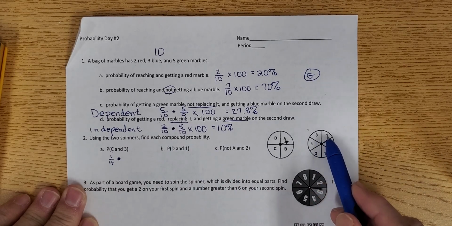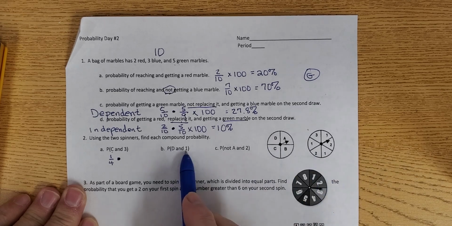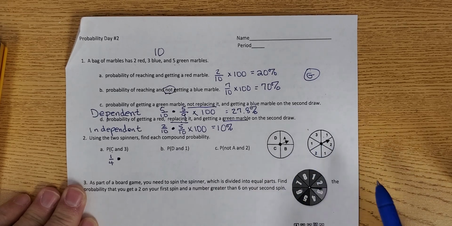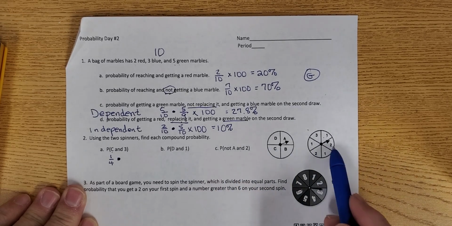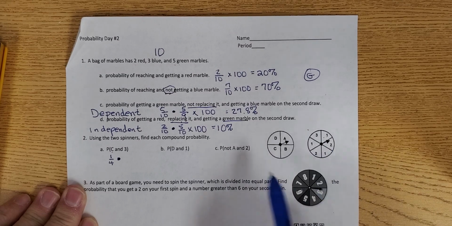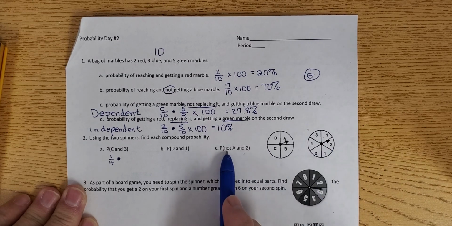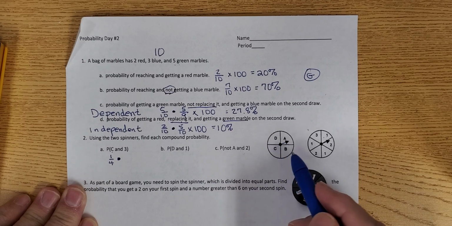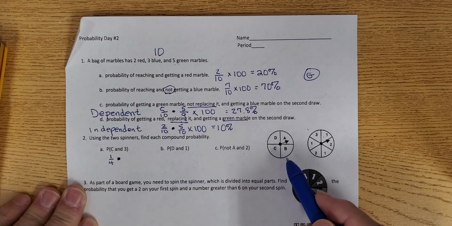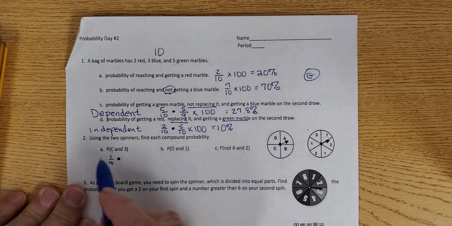Now you have to be careful. Like if you picked a 1, like this one was a 1, you'd have to do 3 out of 6 because there's 3 1s. On this one, there's a 2, and there's 2 2s, so you'd say 2 out of 6 for this one. Not A would be all the rest of them. Instead of A, this would be 3/4 for not A. Anyway, back to this one.